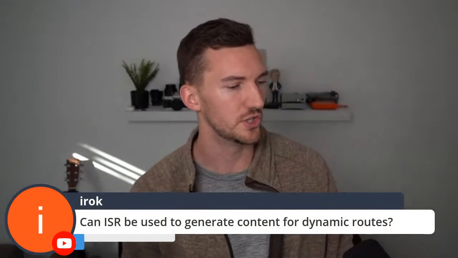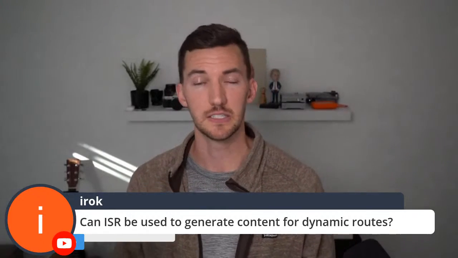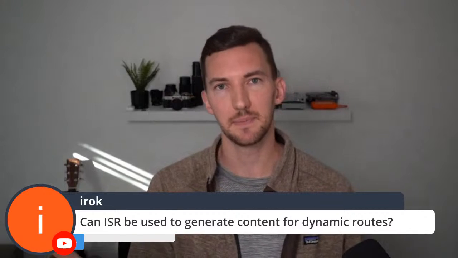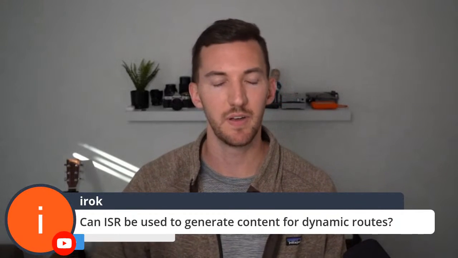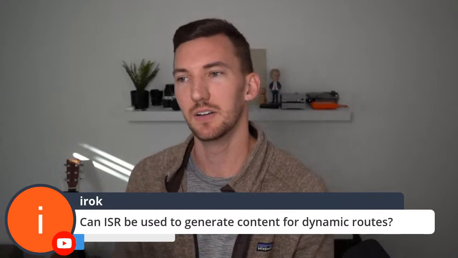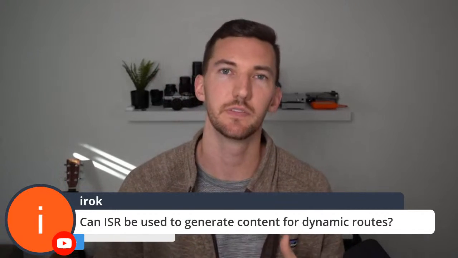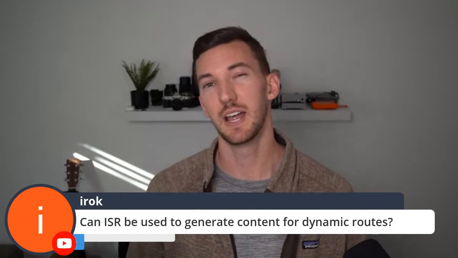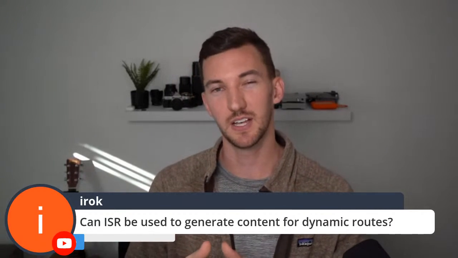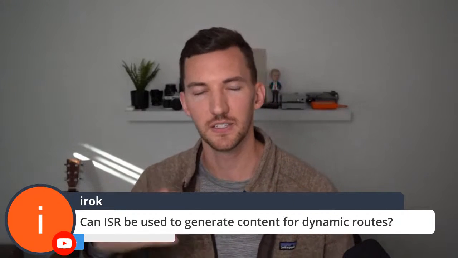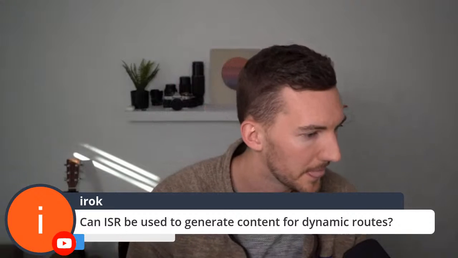Can ISR be used to generate content for dynamic routes? Yes, absolutely. You could say inside of getStaticPaths that you want a revalidation period, maybe you're putting out a ton of different comments or products or blog posts or whatever. You can have a period of time where that content or those paths are stale and then go fetch the latest one. So they work pretty well together.